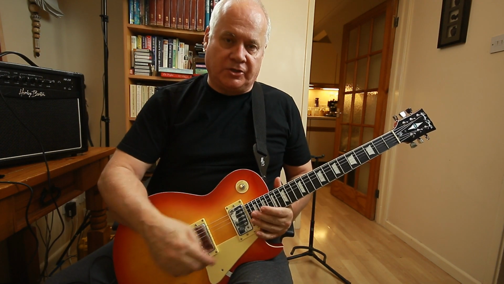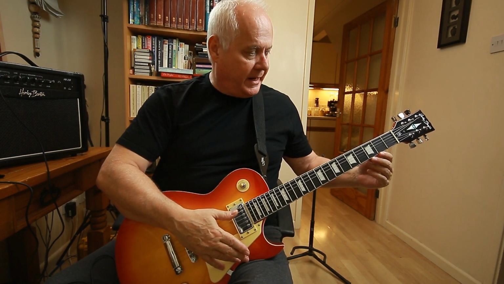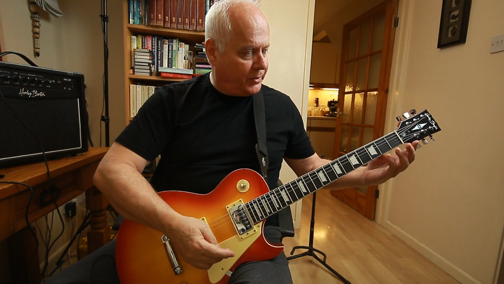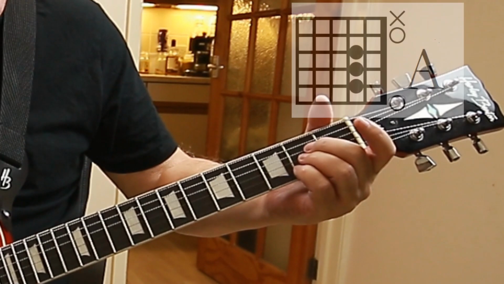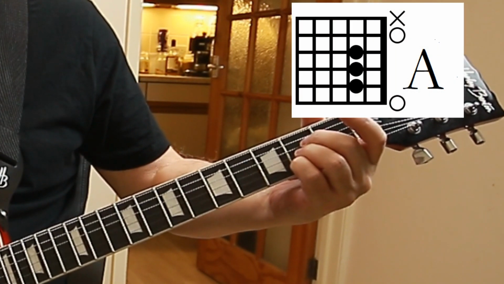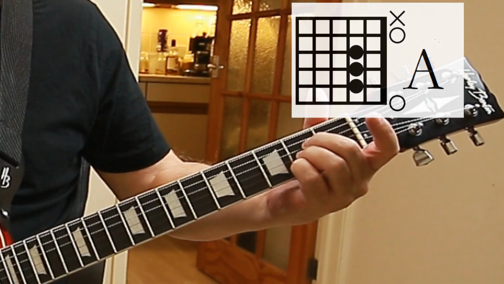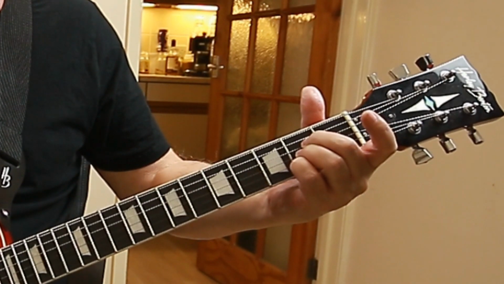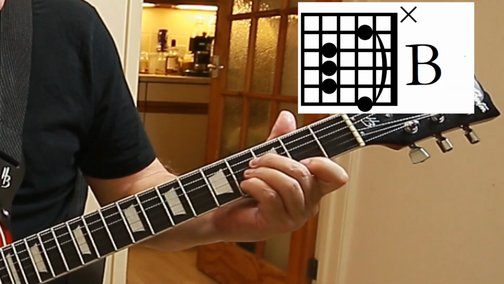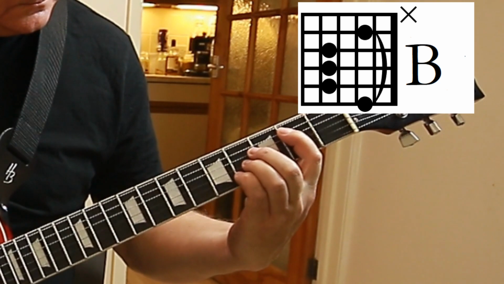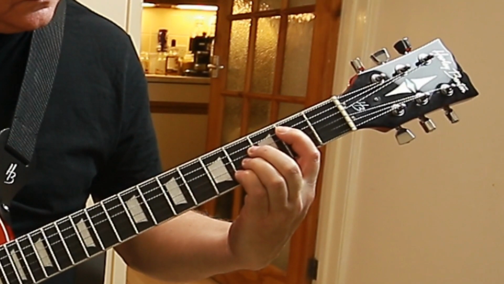Okay, sitting in the correct position with the guitar in the correct position, put your thumb in the middle of the neck at the back and put your pinky, your ring and your middle finger on the 2nd fret. That's the chord of A. Lift your fingers off, slide them along to the 4th fret, put your index finger on the top E on the 2nd fret. That's the chord of B, major.